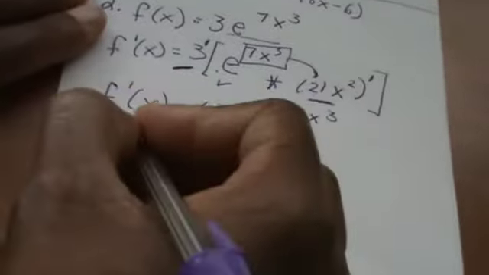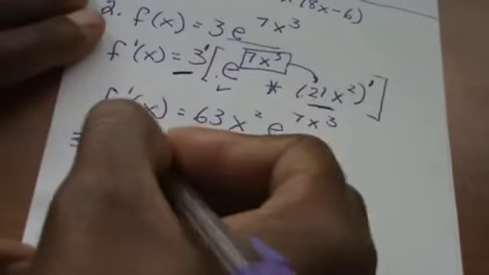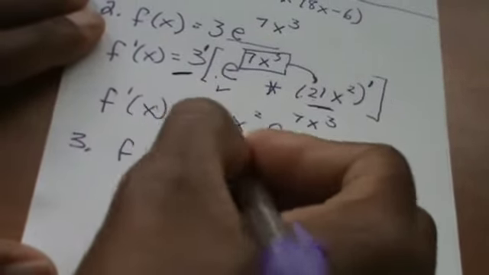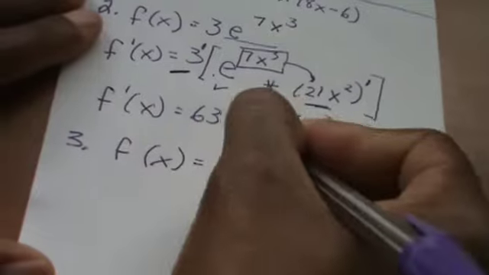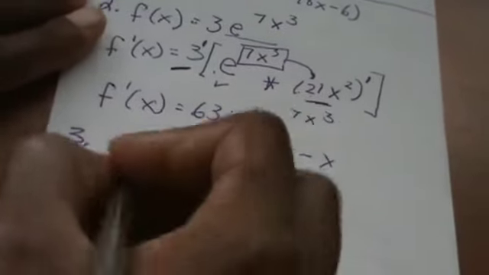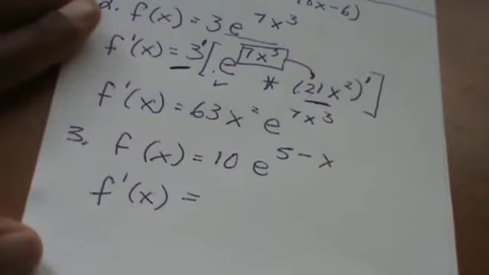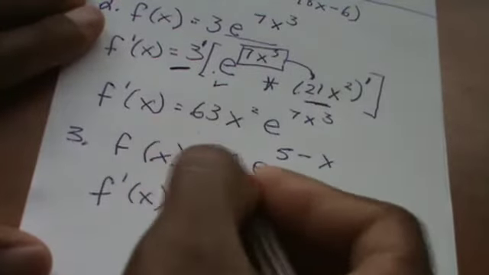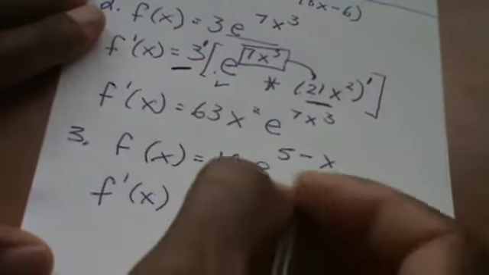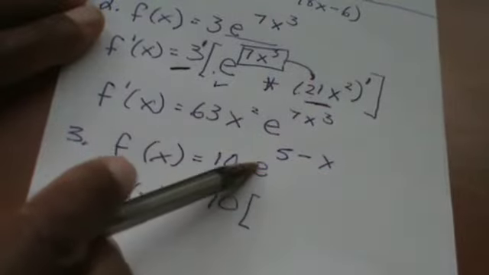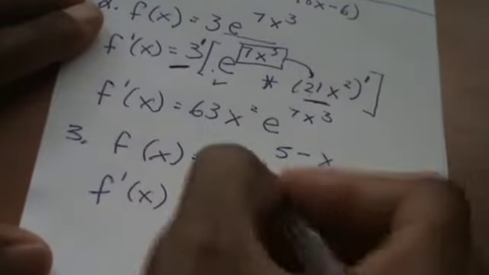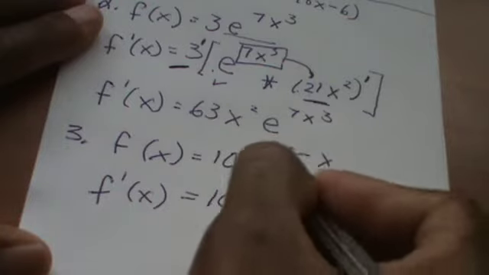All right, let's try a third one. So the third one reads f of x equals 10 e to the 5 minus x. So then the derivative, f prime of x equals, pull the 10 out so that you can focus on the part that has the e on. Now the e rule is to copy e. So e to the 5 minus x.